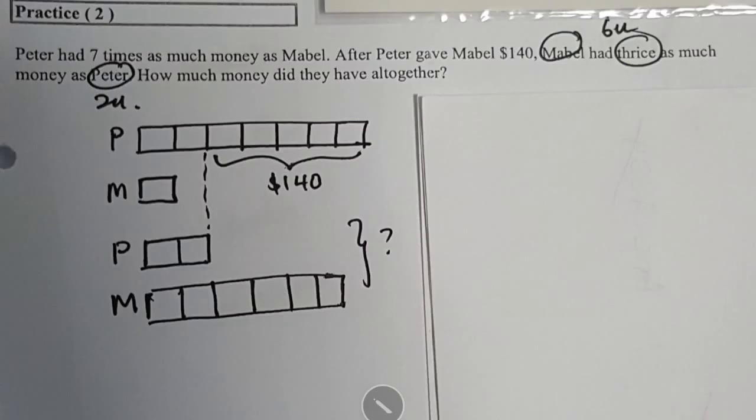Let us take a look at the second question. Practice 2. Peter had 7 times as much money as Mabel, so I draw 7 units here, Mabel 1 unit. After Peter gave Mabel 140, Mabel had twice as much money as Peter, meaning here 3 units, here 2 units.